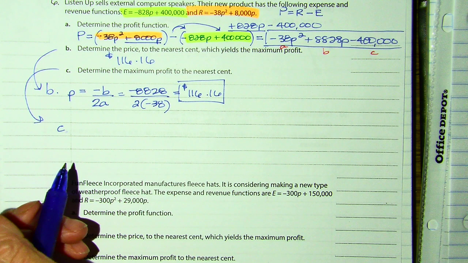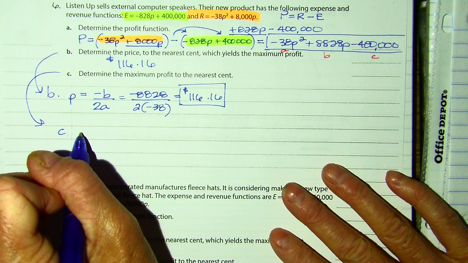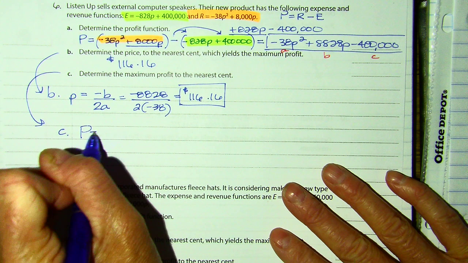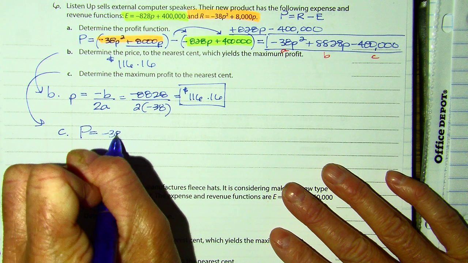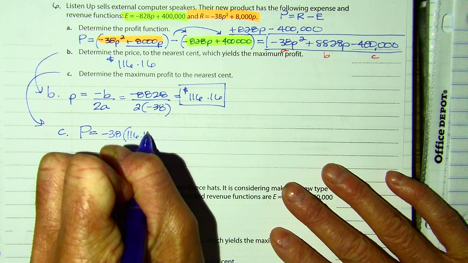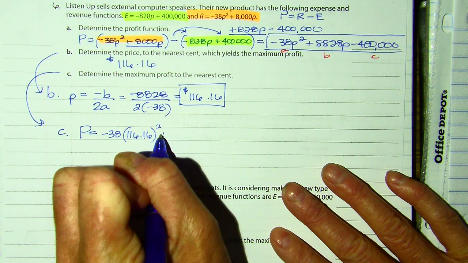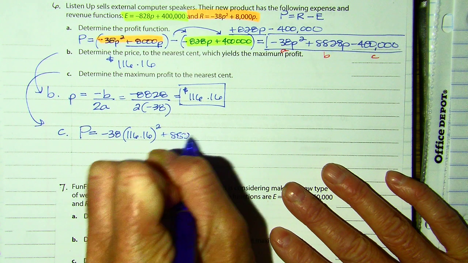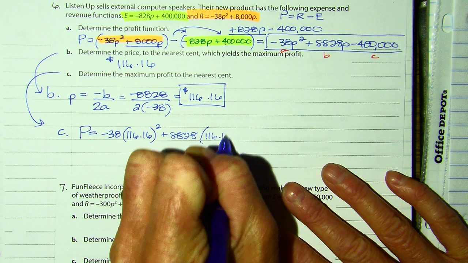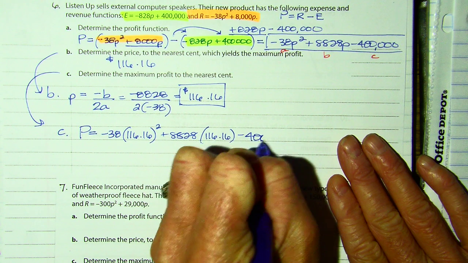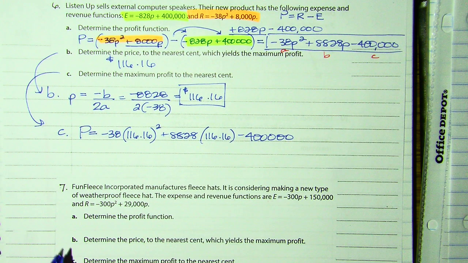So this is exactly like number 5. I'm just going to now plug it in to my profit equation. So negative 38 times my price squared plus 8,828 times my price minus 400,000.